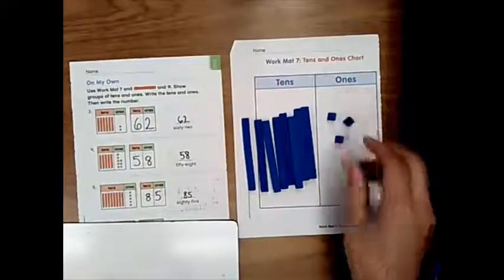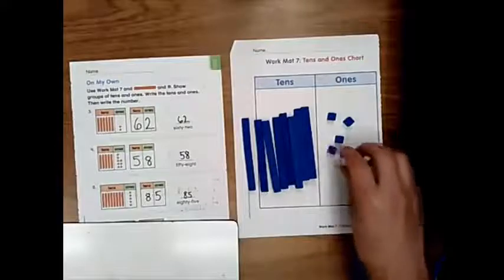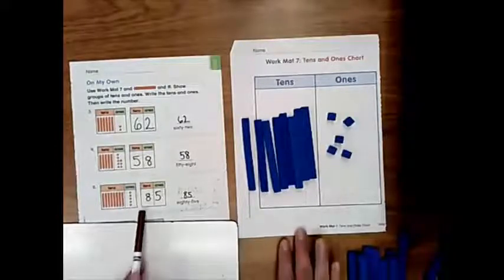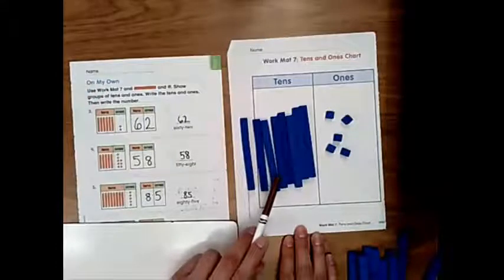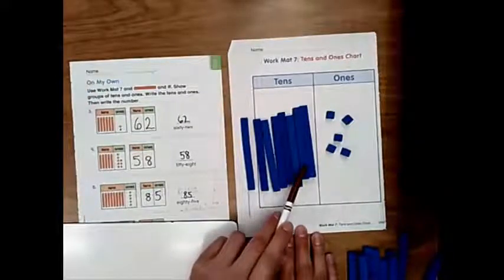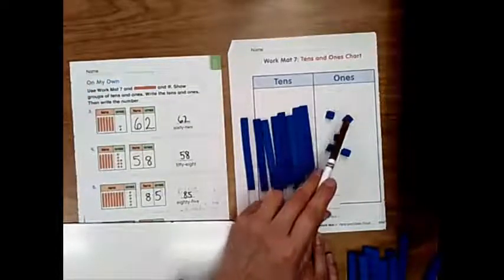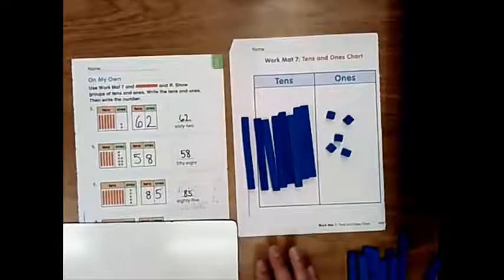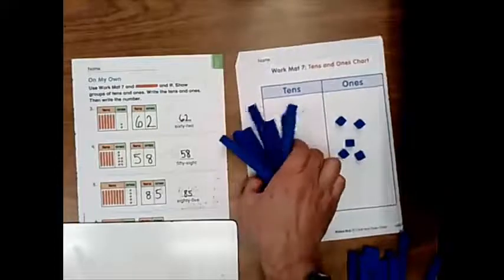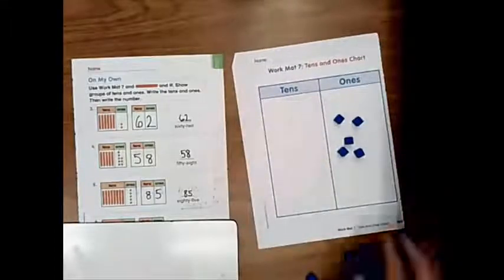I'm going to put 5 ones right here. Okay, so I said that makes 85. Here we go. 10, 20, 30, 40, 50, 60, 70, 80, 81, 82, 83, 84, 85. So it makes 85. Fantastic. All right, let's move on.